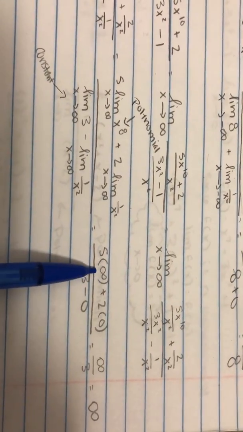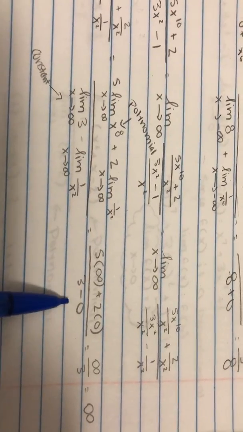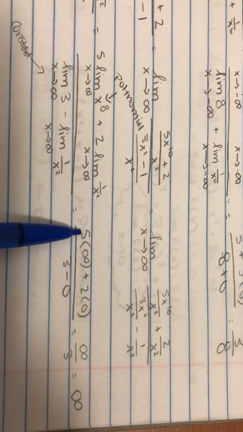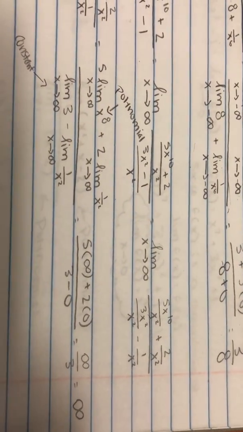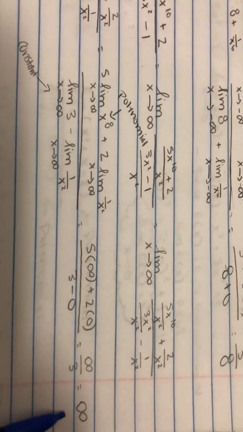5 times infinity plus 2 times 0 over 3 minus 0 equals infinity over 3. Because anything times infinity is still infinity, because we don't know what infinity is. And infinity over 3 equals infinity.